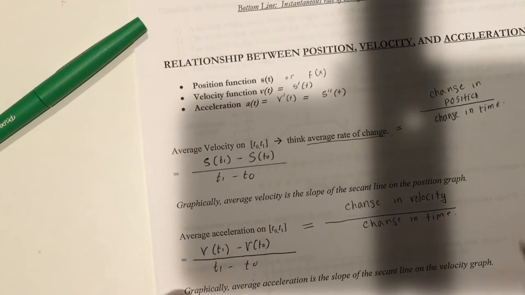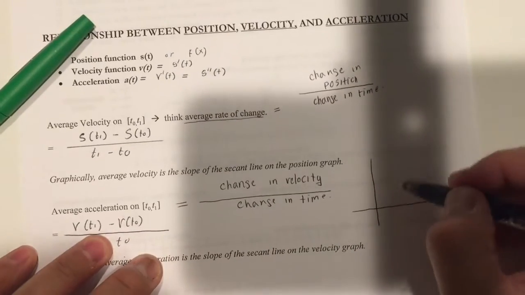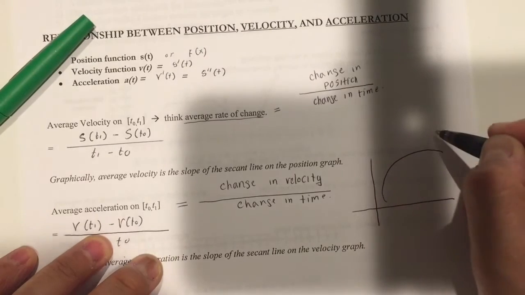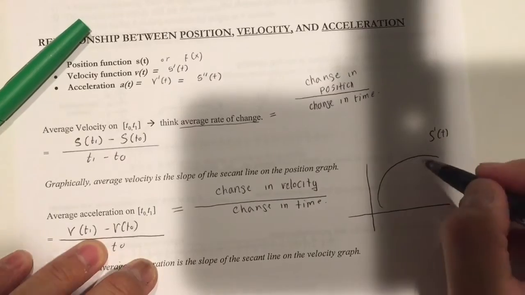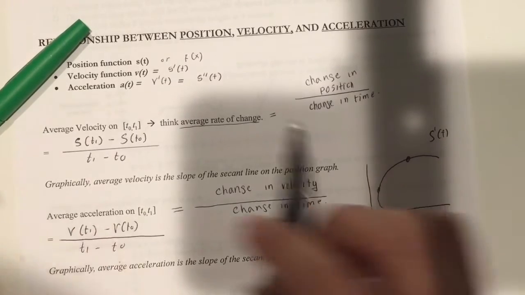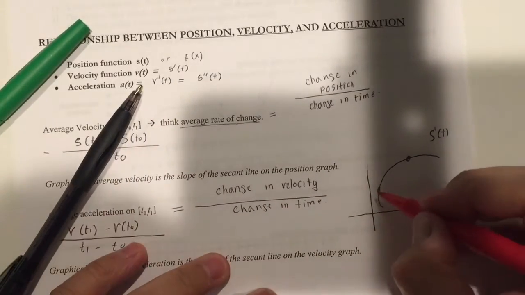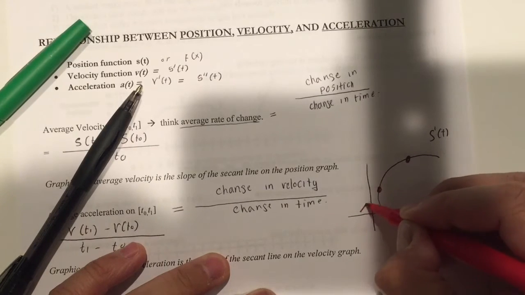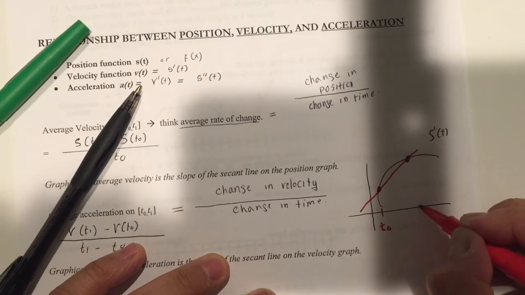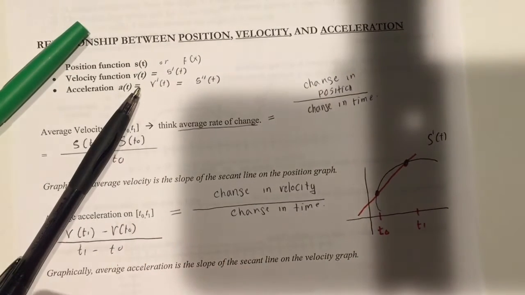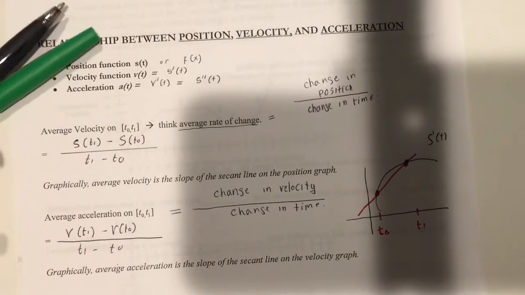In other words, say this was the graph of the derivative, okay, then if we calculate the secant line, say between those 2 points, then the value of the secant line is the change in acceleration, or the average acceleration.